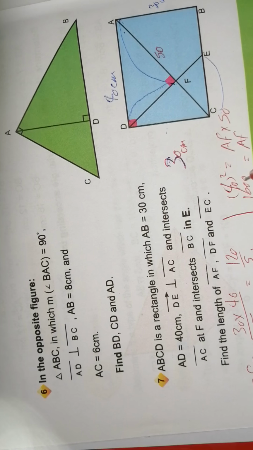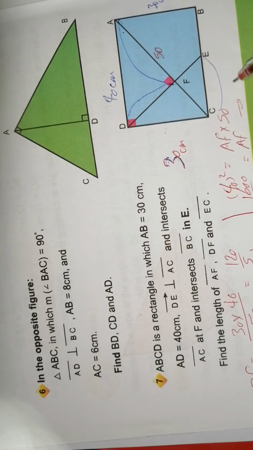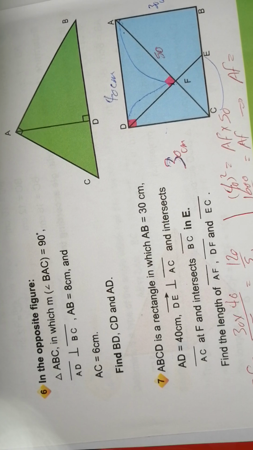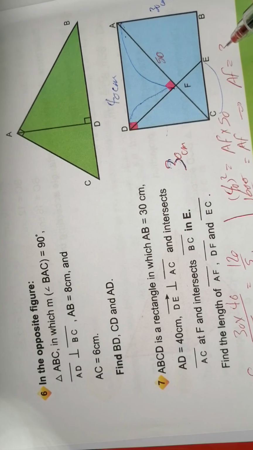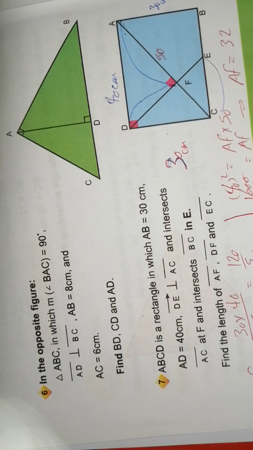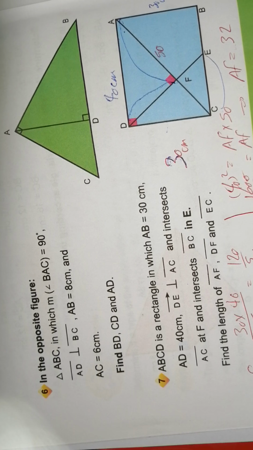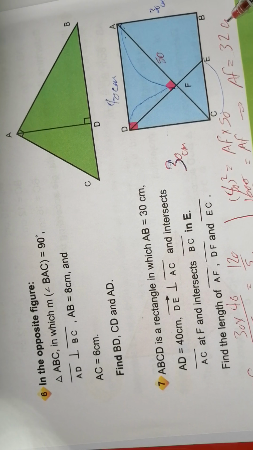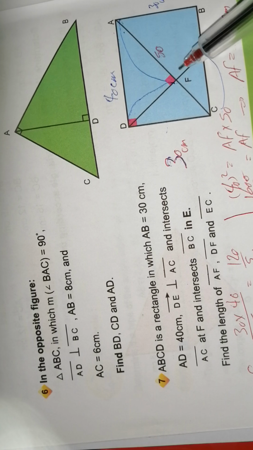1600 divided by 50, and the 0 can be cancelled with 0, and we have 160 divided by 5, which equals 32 centimeters. So AF equals 32 centimeters.